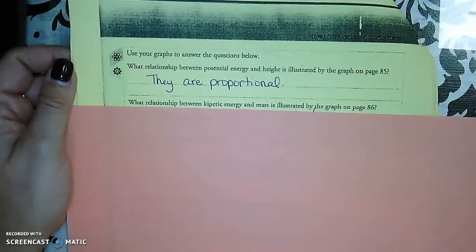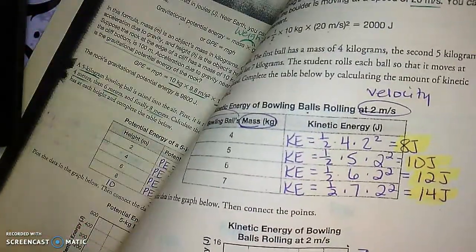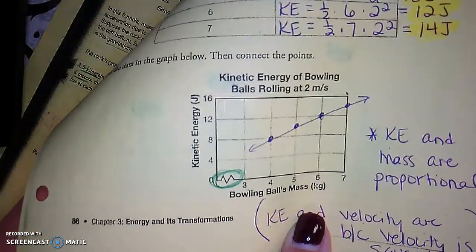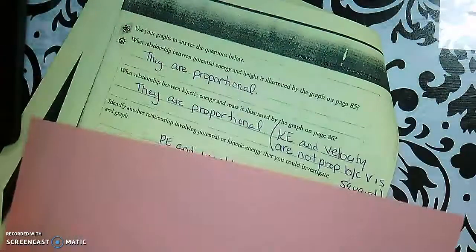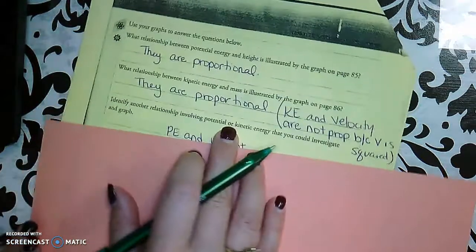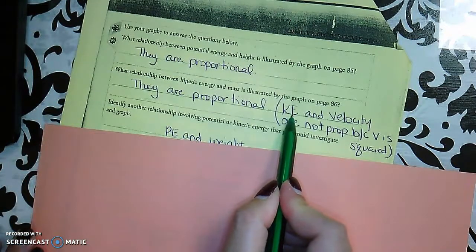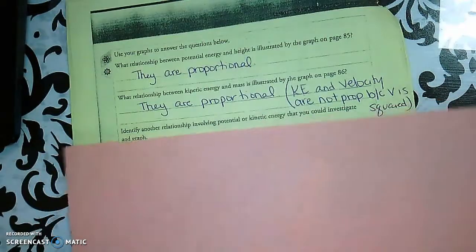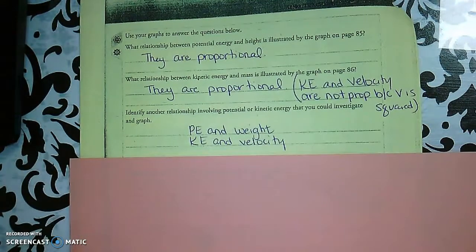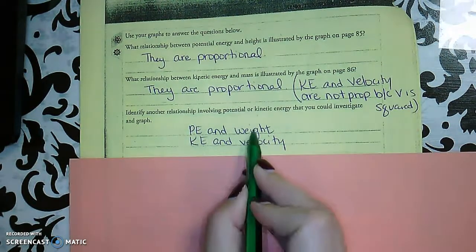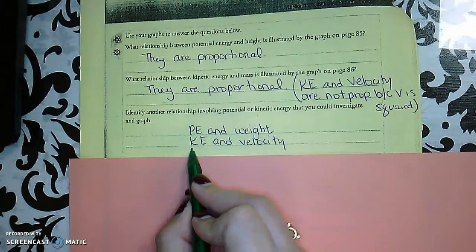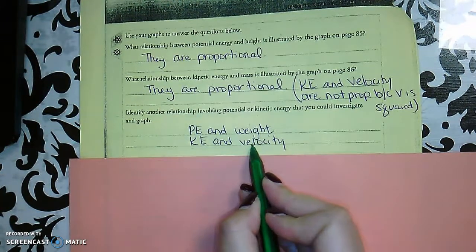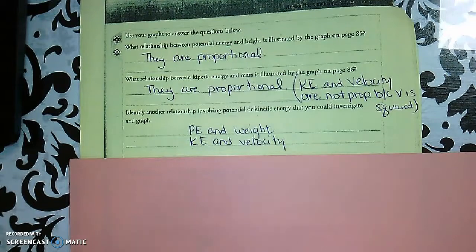What relationship between kinetic energy and mass is illustrated by the graph on 86? So right here, kinetic energy and the bowling ball's mass. We would say they are proportional. But again, I want us to note kinetic energy and velocity are not proportional because the velocity is squared in that formula. And then last, identify another relationship involving potential or kinetic energy that you could investigate. Well, we could look at potential energy and weight, and then we could look at the other piece of the puzzle with kinetic energy and velocity, knowing that it's squared.